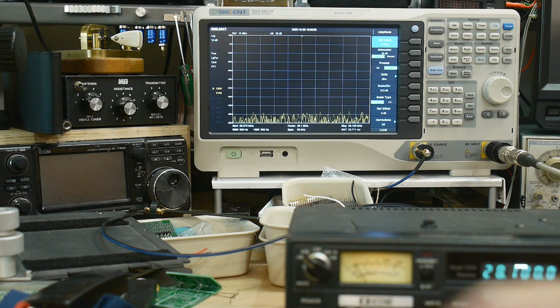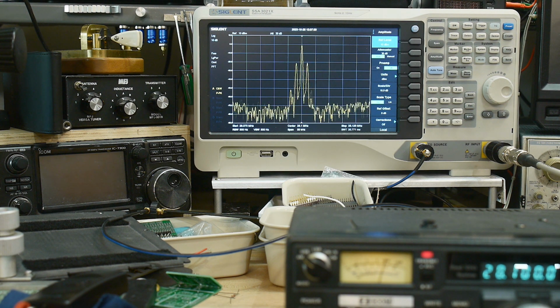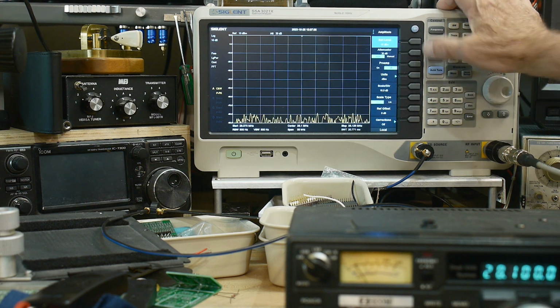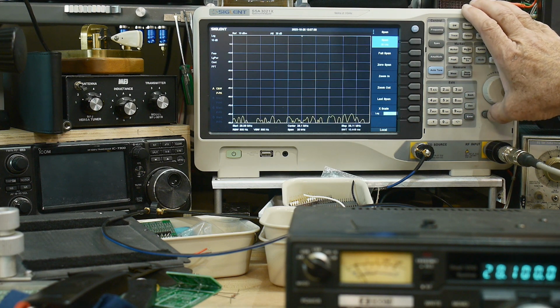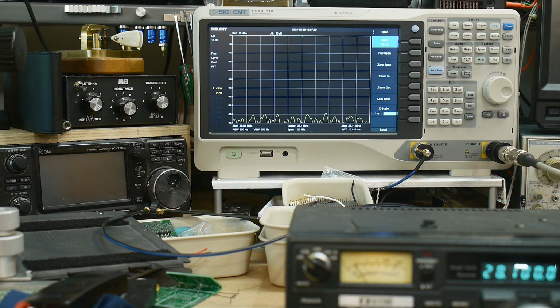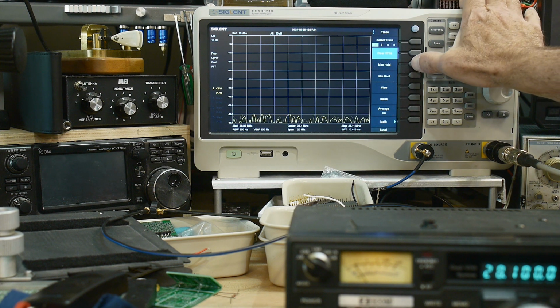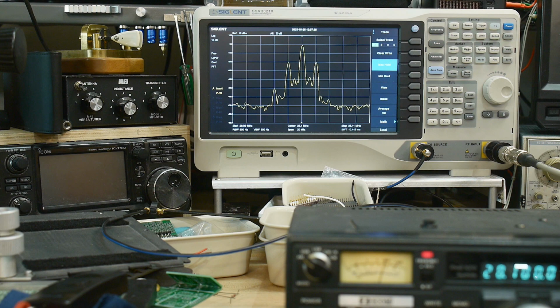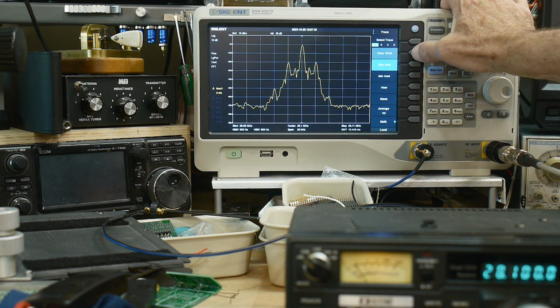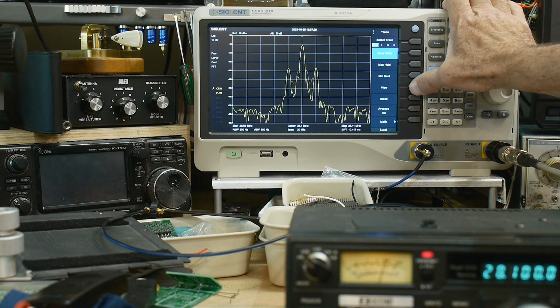So this is AM modulation. Let me play a tone here. So that is a 2 kilohertz tone. Let's change the span. And yeah, that looks nice. Let's do a trace max hold. Let's do clear write. And we'll just do, there we go.